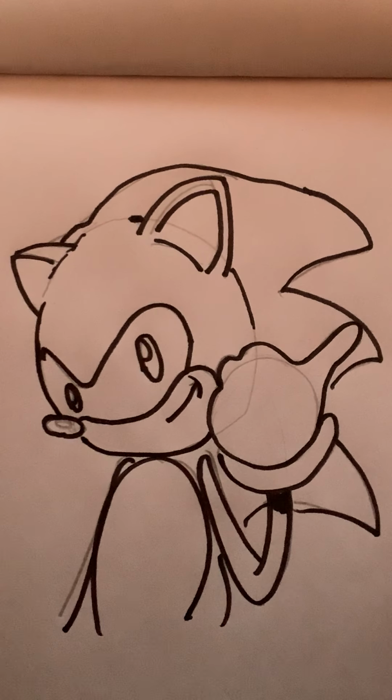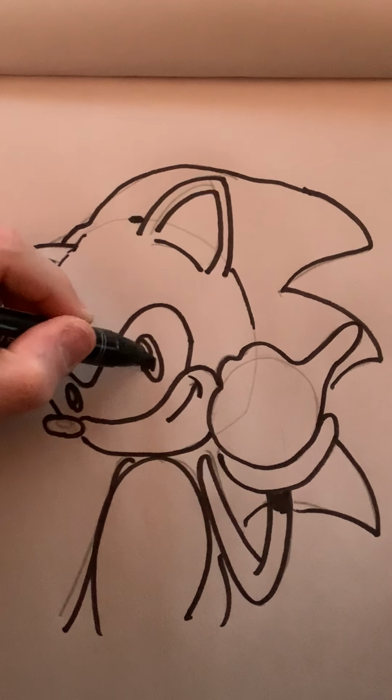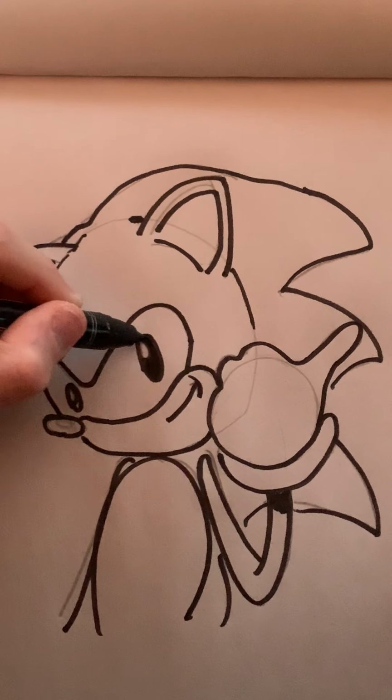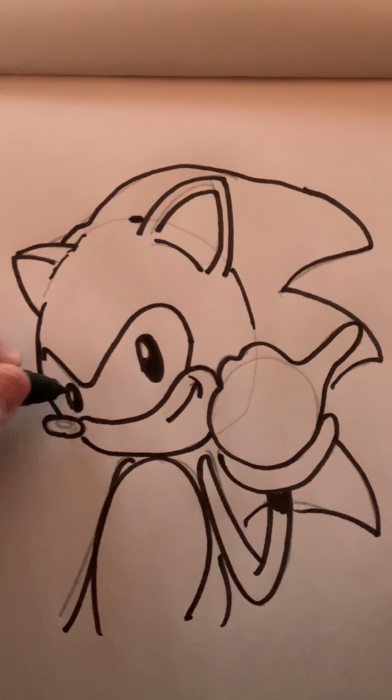Okay, since I have my black marker out, before I clean up the drawing, I'm just going to fill in the darker parts of Sonic, so his eyes, and then his nose. Make sure we're leaving that highlight on his nose there.